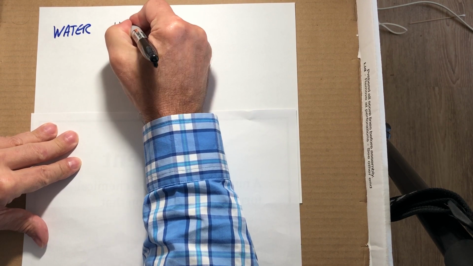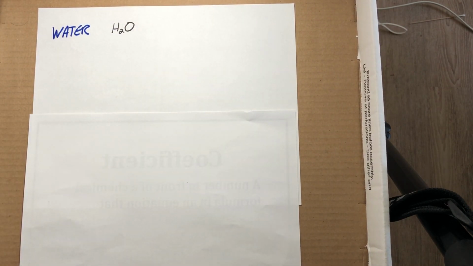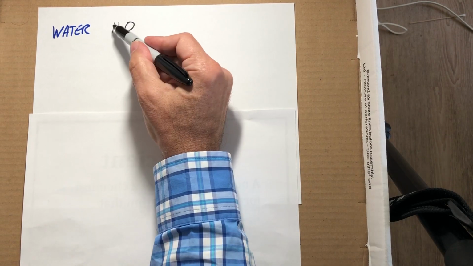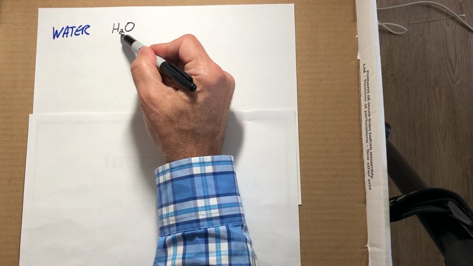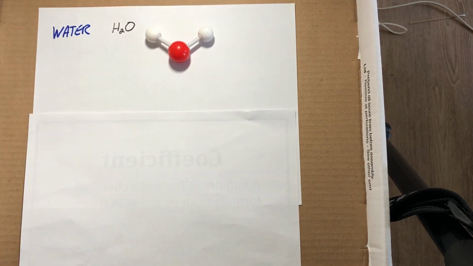H2O, right? Everyone knows H2O. You might not have known that it was written in that format with the large H, the subscript small 2 below, followed by the big O. And perhaps the model was not something you would be familiar with too.